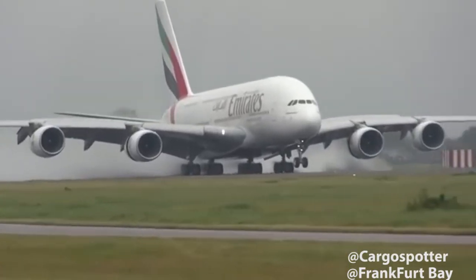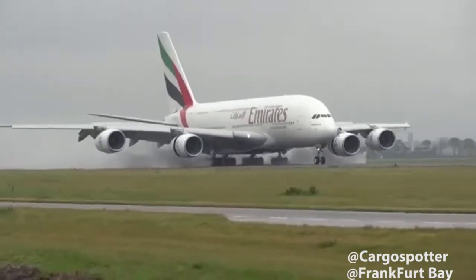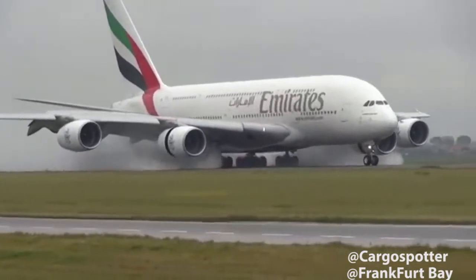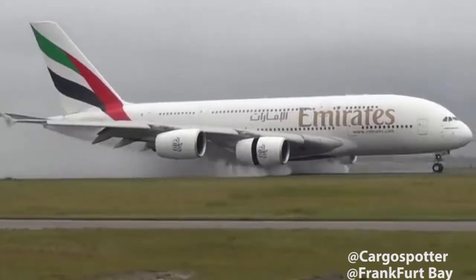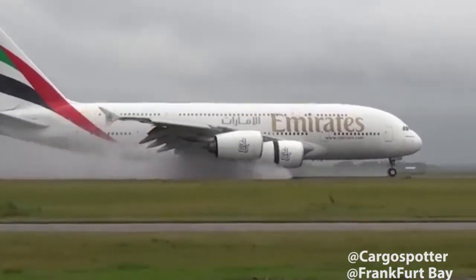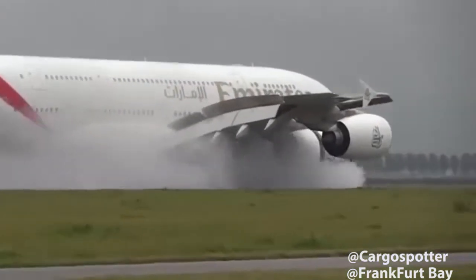Now why is reverse thrust used and what happens in a reverse thrust? So if you see this clip right there, the aircraft lands and the water and the snow that is on the runway comes up until the engines are moving, meaning until the aircraft takes a turn for the taxiway. Now as per the engine's principle, it sucks in stuff, it even sucks in air.